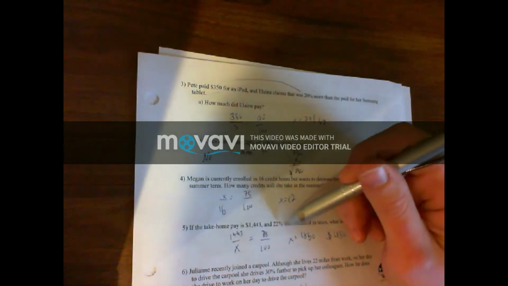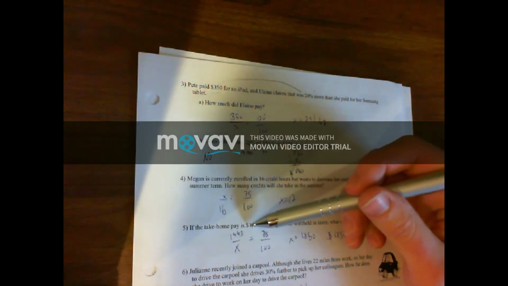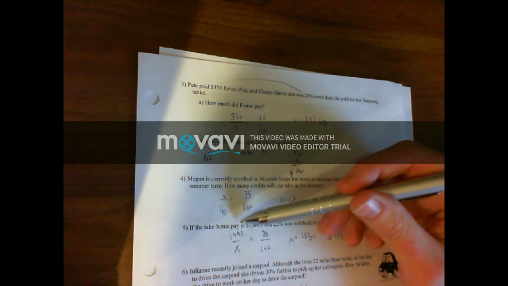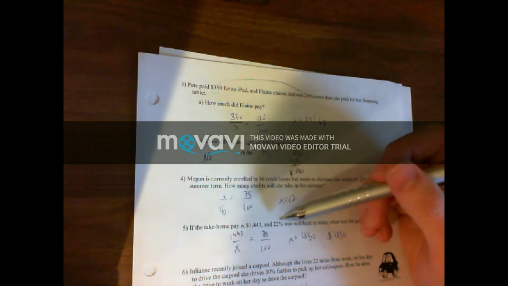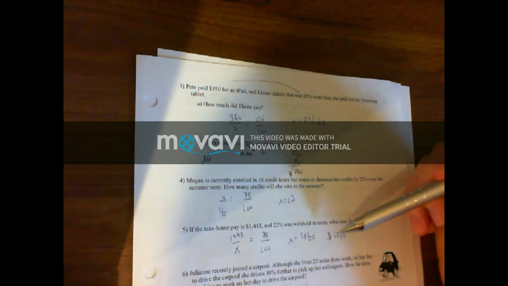Well, if 22% is withheld in taxes, that means 100 minus 22 is 78 over 100 would be your right-hand side. The left-hand side, well, this 1443 corresponds to the take-home pay, the part that's after withheld from taxes. So x is on bottom. So the gross pay, or what you would say you would make, would be $1,850.